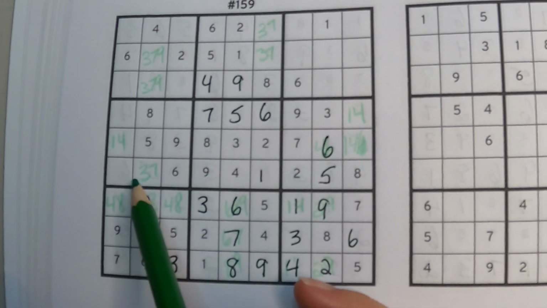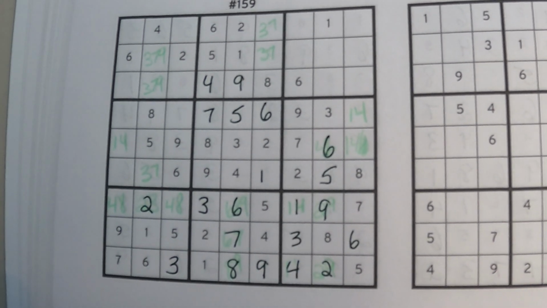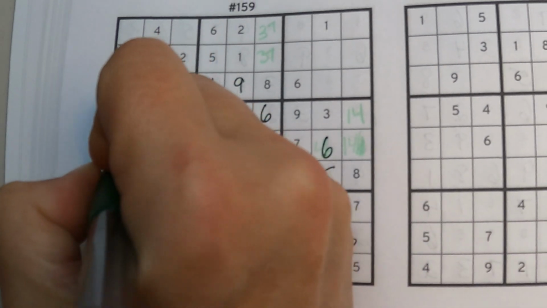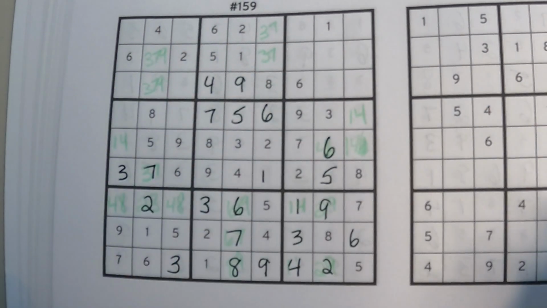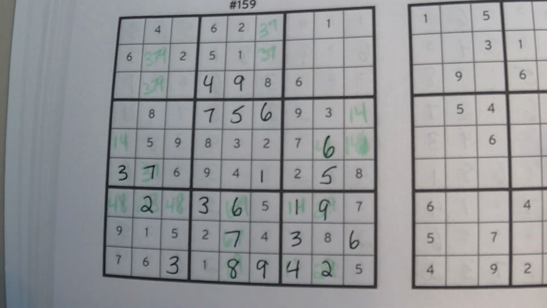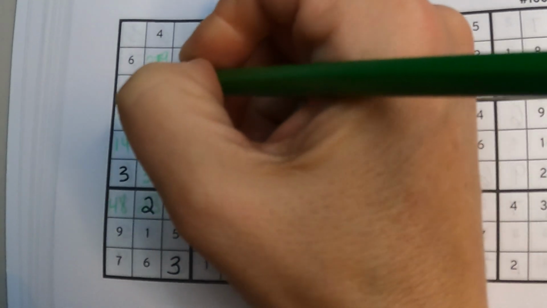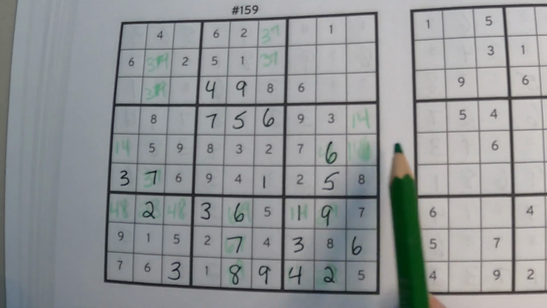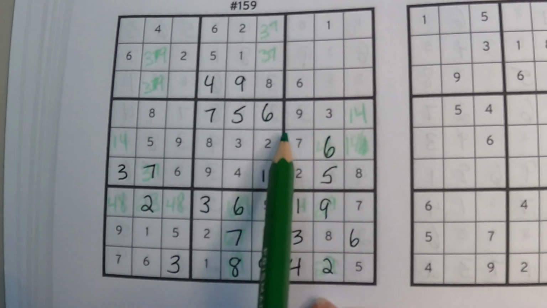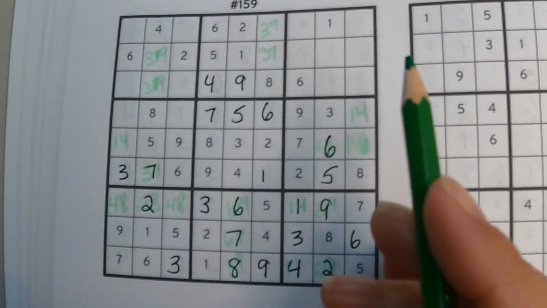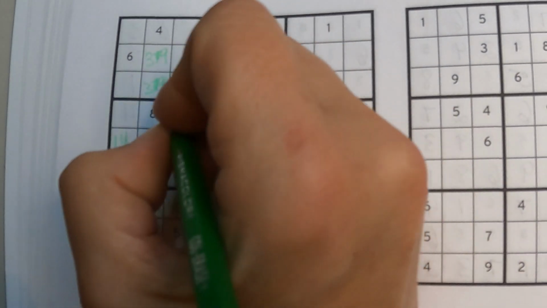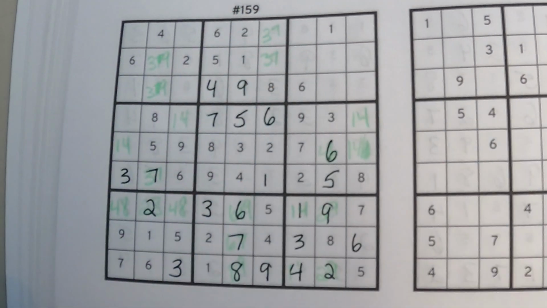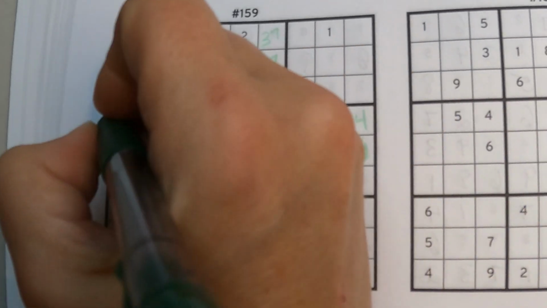So we're missing 3 and 7 for this row, but we've got a 7 here, so this is our 3. That makes this our 7. And then we can get rid of these 7s up here. For this row, we're missing 1, 2, and 4. We've got a 2 here. So 1, 4. So that means the only place our 2 can be is here.